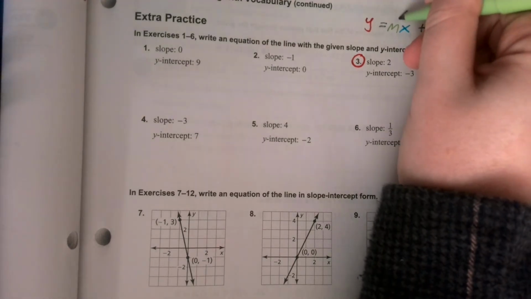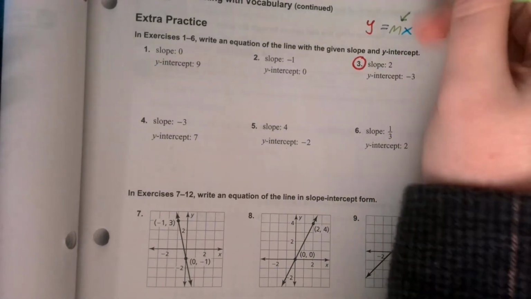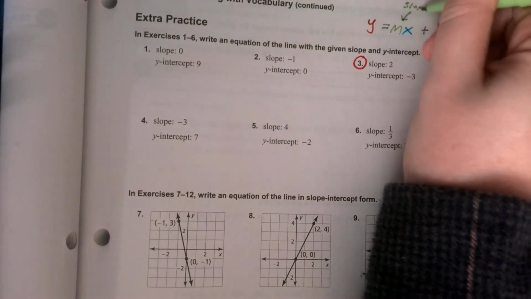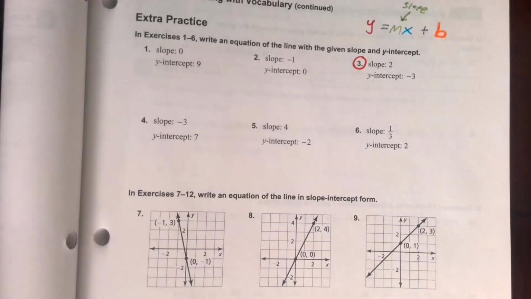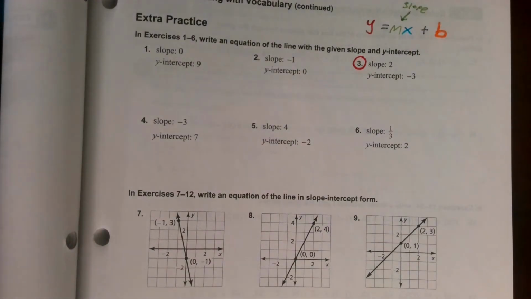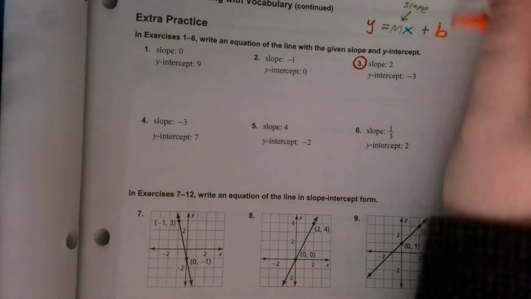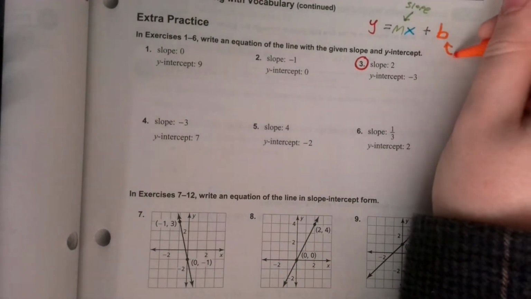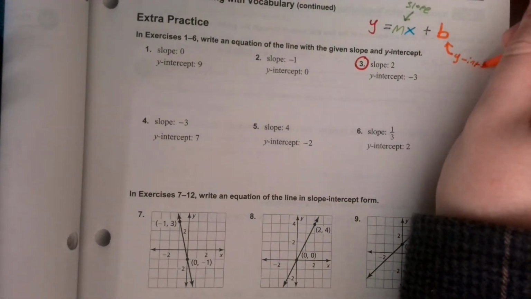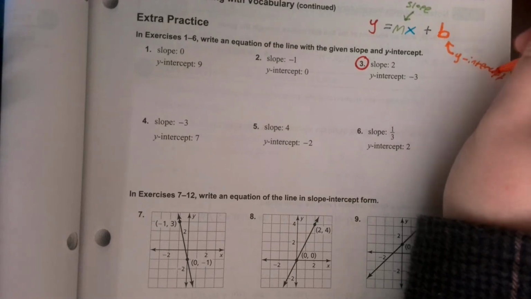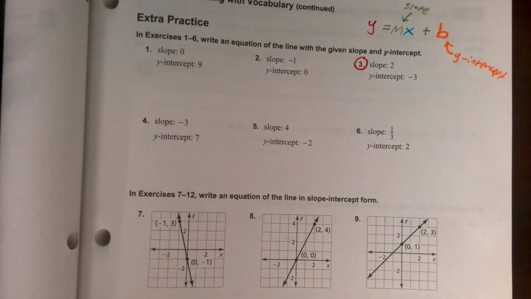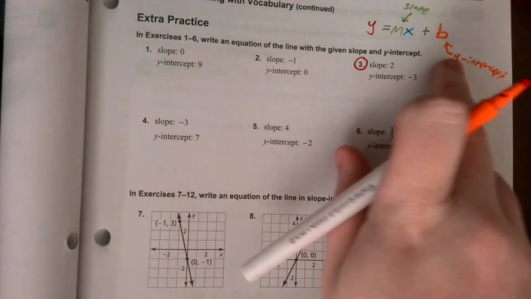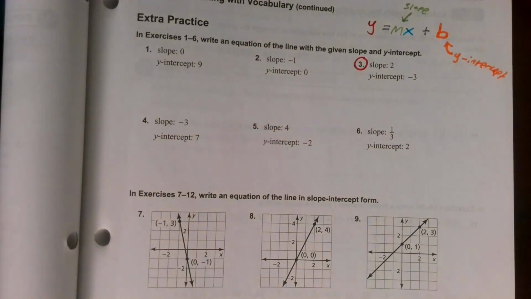As a reminder, m is always going to be your slope, which will usually be a fraction or a whole number, and your b is your y-intercept. So if I gave you an equation that looked like this, you'd be able to tell me what the slope and y-intercept are.